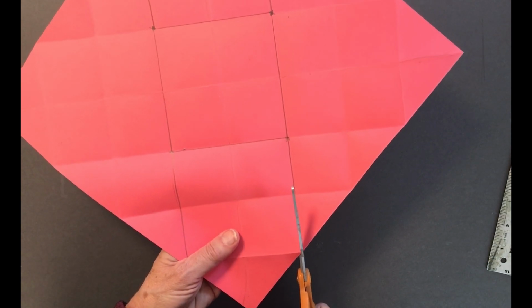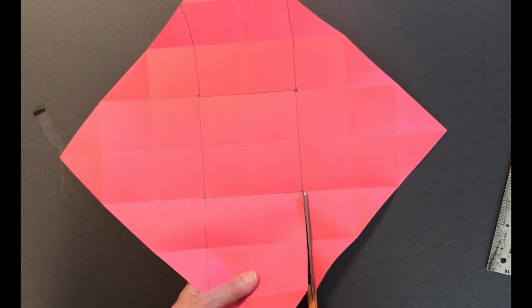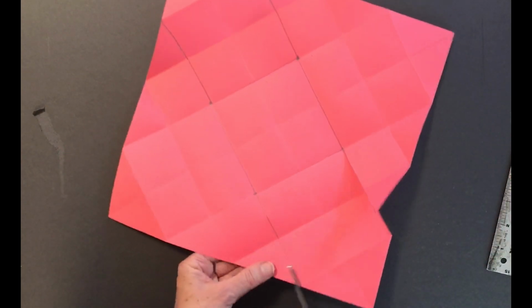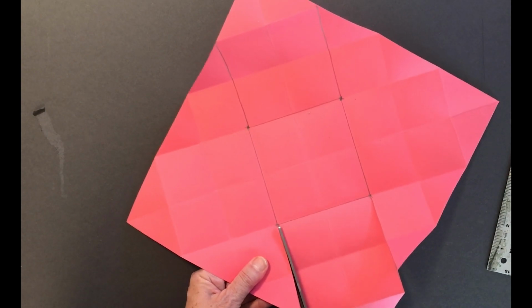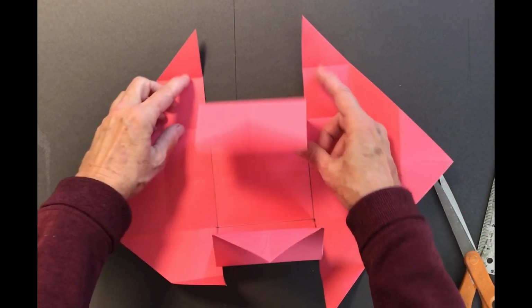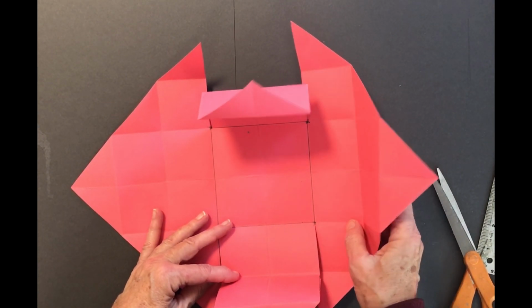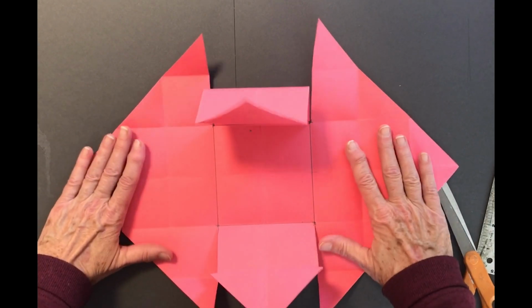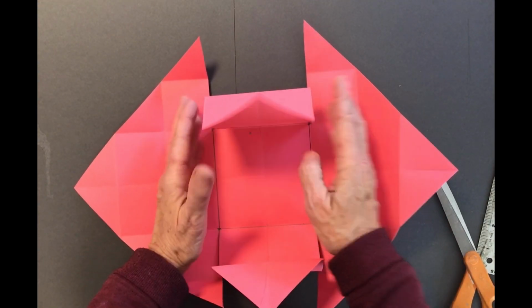And I went ahead and just made sure that I marked that. Okay, do you see how I've gotten these 4 cuts made? So what I'm going to do now is start with the long sides, not the little short ones.